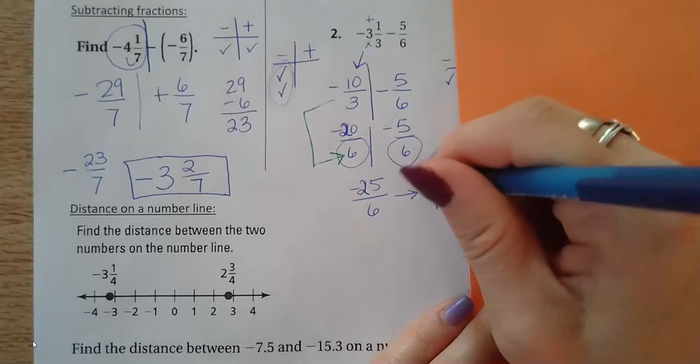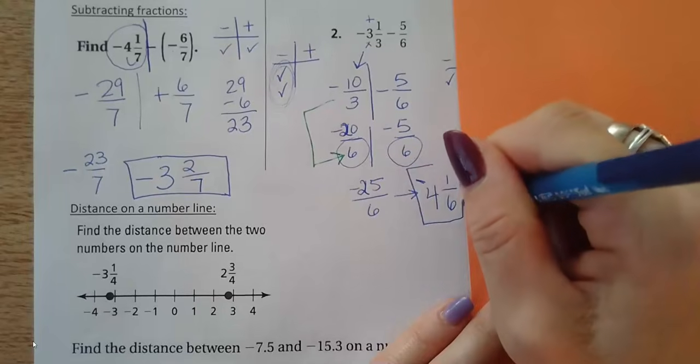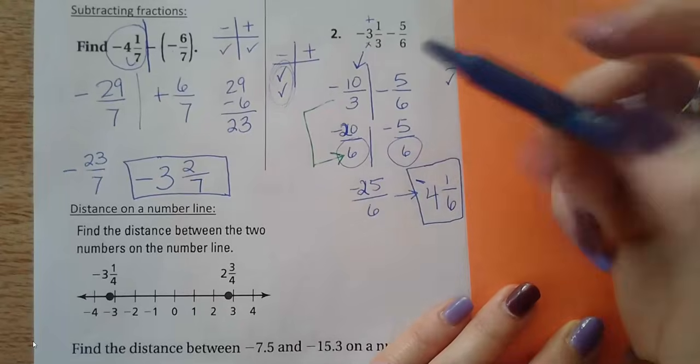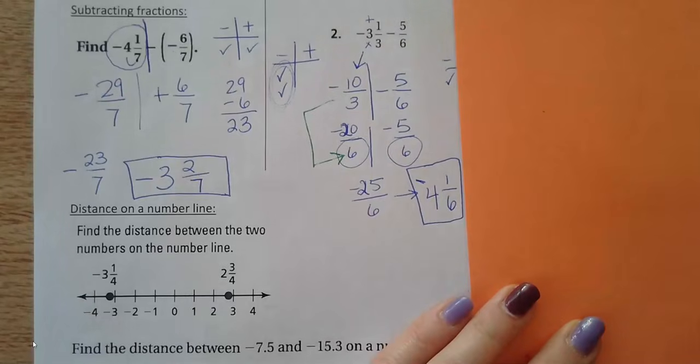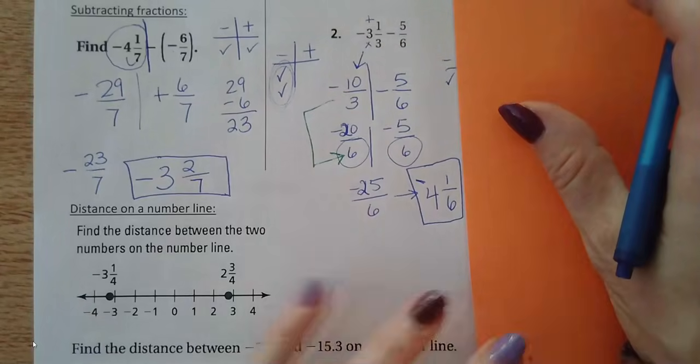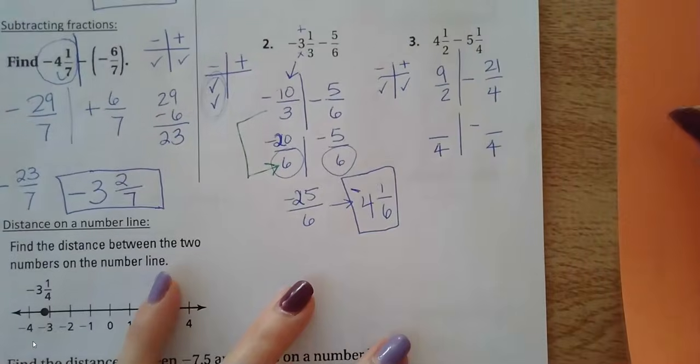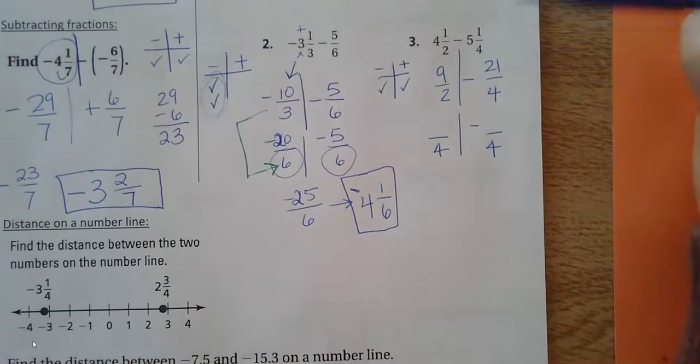And that's a negative because the negative was bigger. Well, it doesn't matter. They're both negative. They combine to make a bigger negative. Okay? So there's lots of places to make little mistakes if you're not careful and don't go slow.